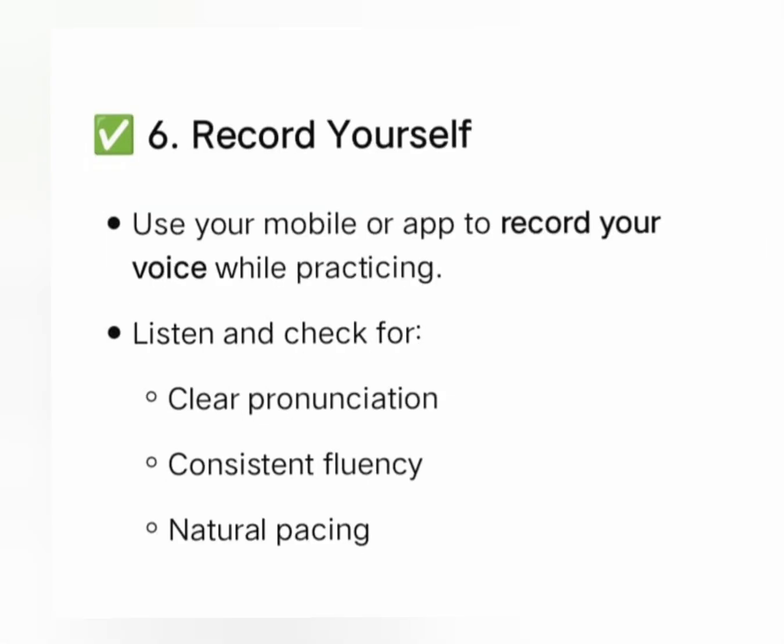6. Record yourself. Use your mobile or app to record your voice while practicing. Listen and check for clear pronunciation, consistent fluency, natural pacing.